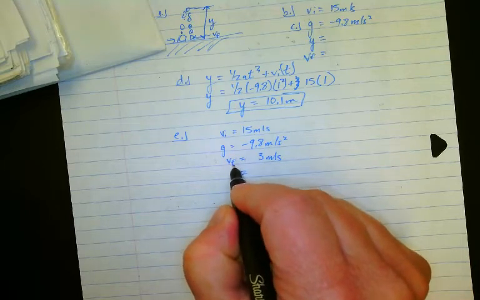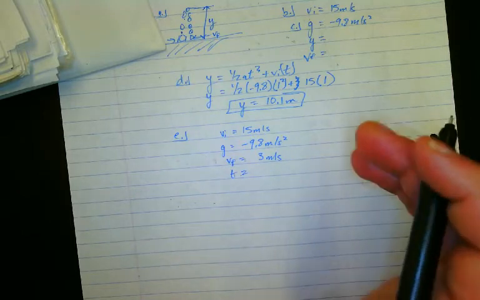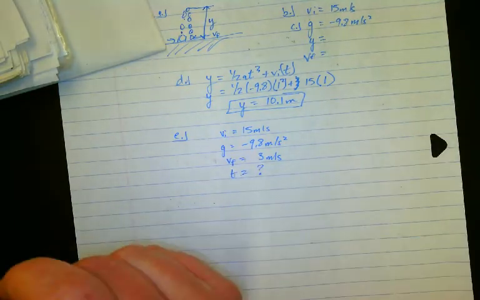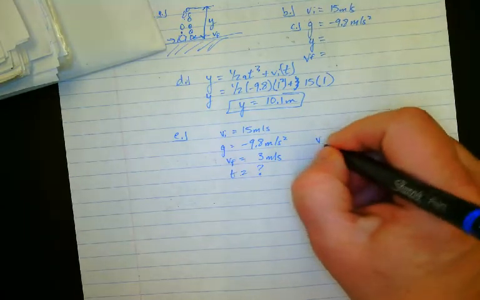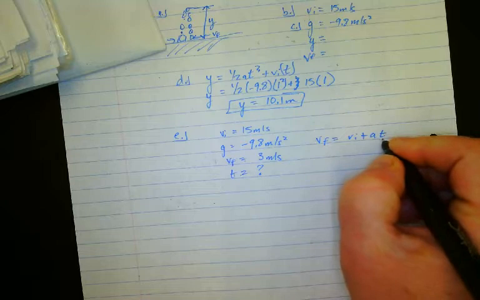I just don't want you to think that VF is when it hits the ground. So make sure you don't have that thought in mind. I'm going to use VF equals VI plus GT, and then I'm going to solve for T.